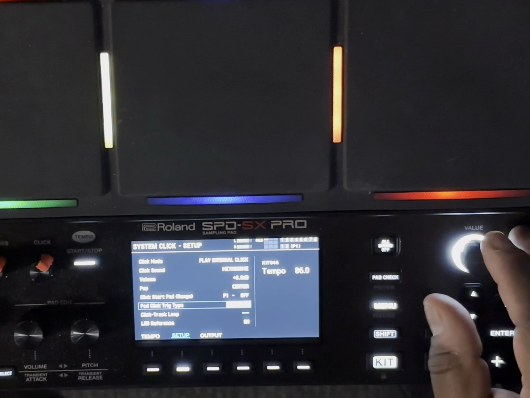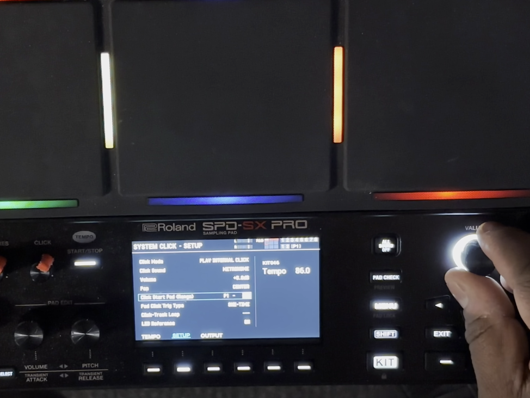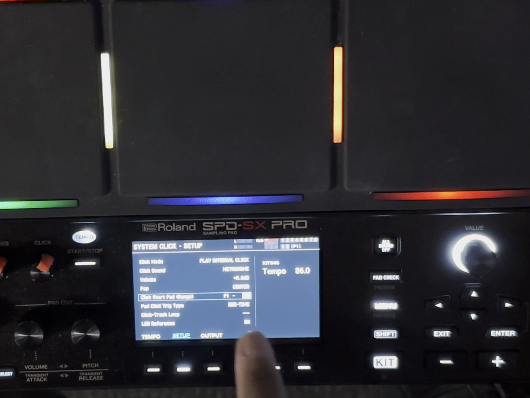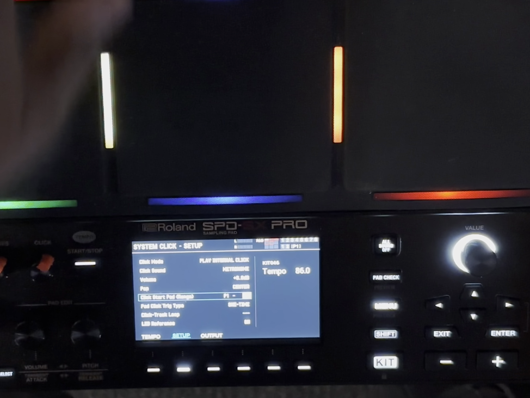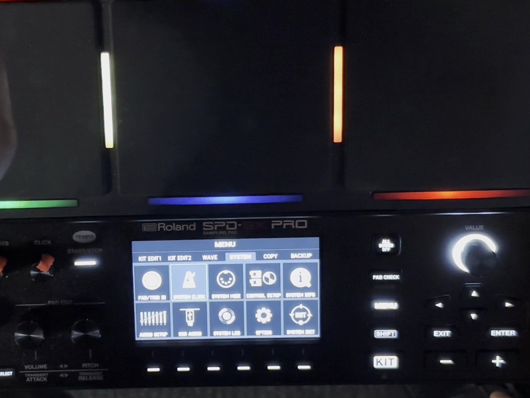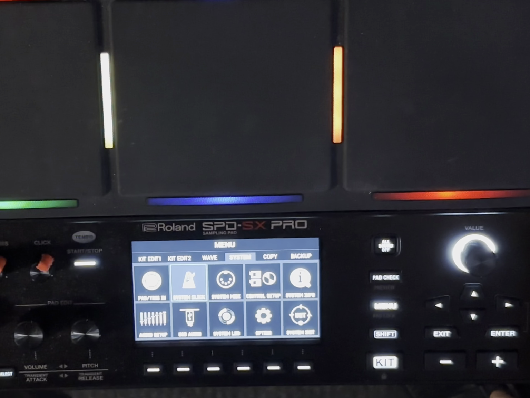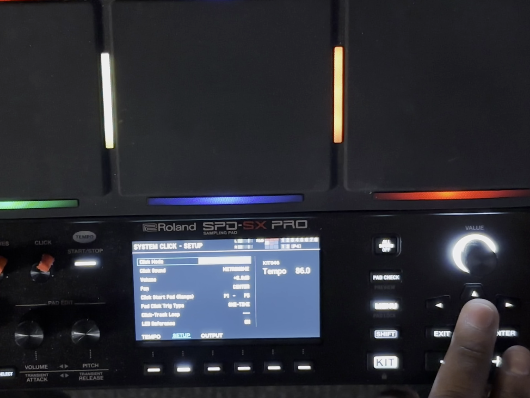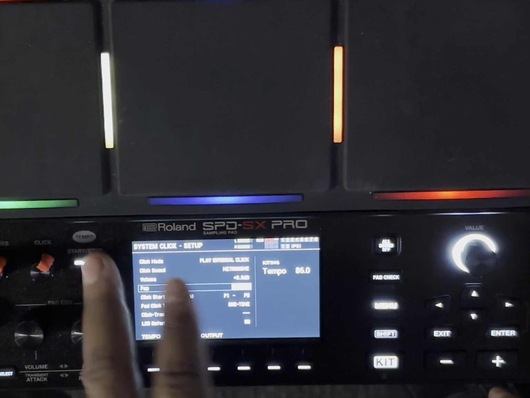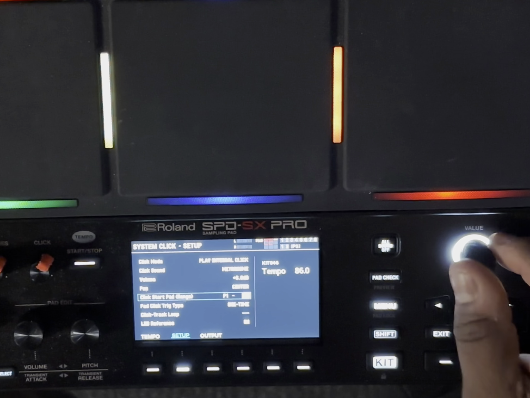That's 1 time. So this picks a range. Anything between those, so 1, 2, 3, 4, 5, can start the click, or this one can start it, or this one. So you can set a range, which is cool.